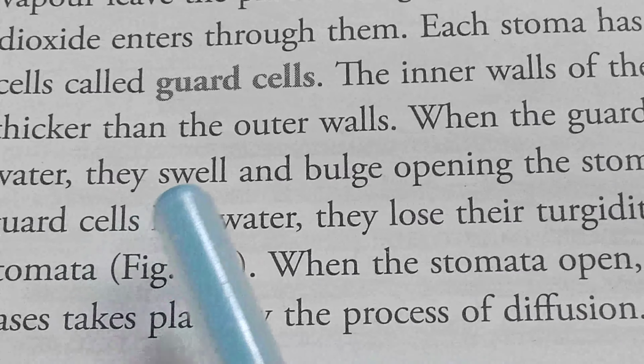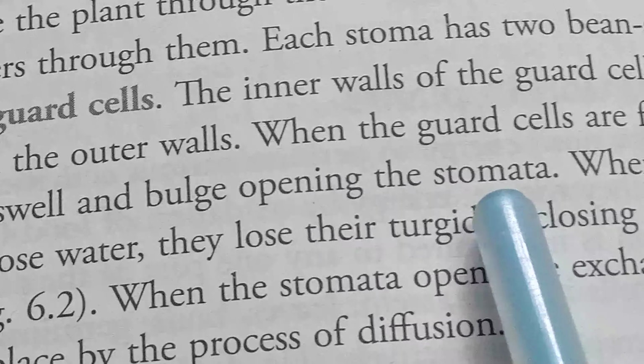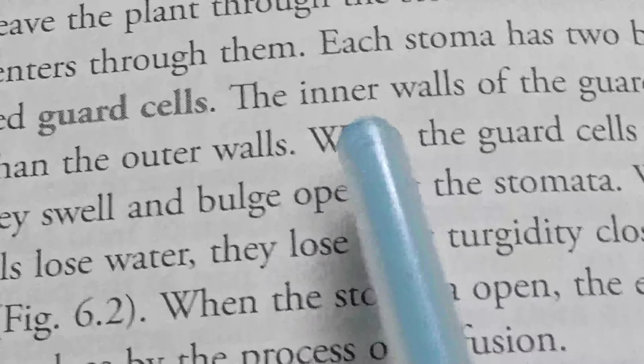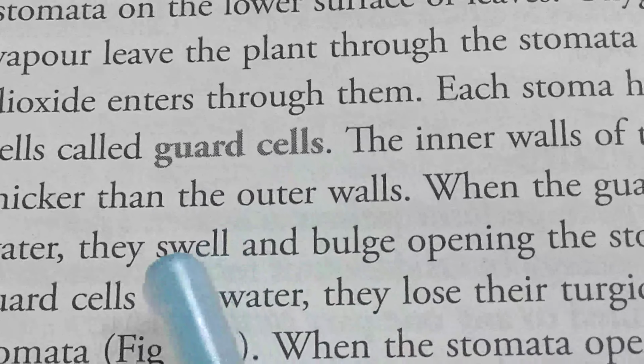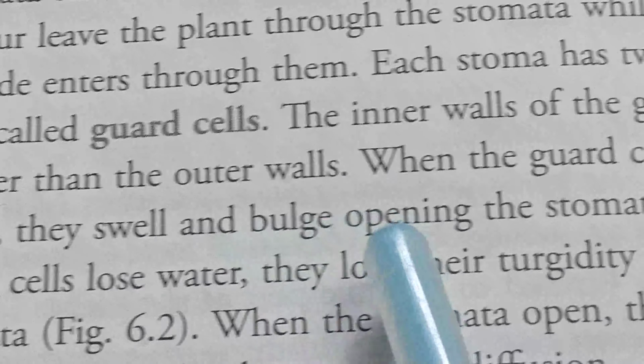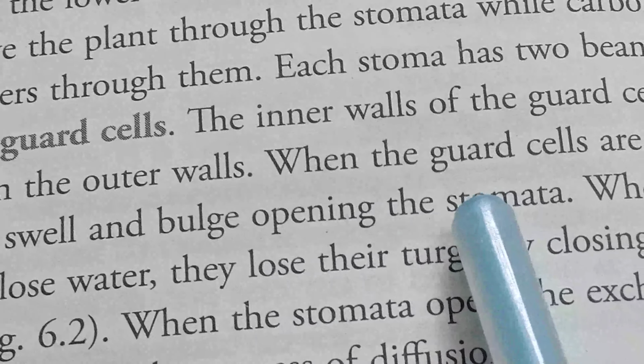When the guard cells are full of water, they swell and bulge, opening the stomata. Meaning, after getting so much water, the inner wall of the guard cell swells and bulges outside, it opens outward. During this time the stomata are opened.